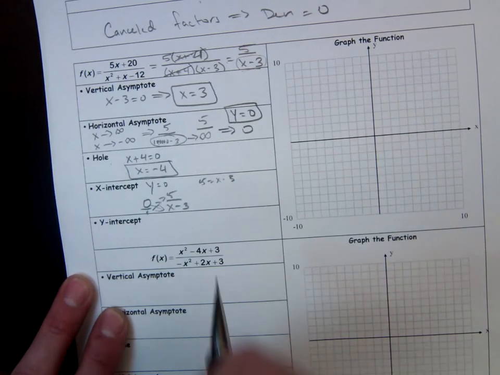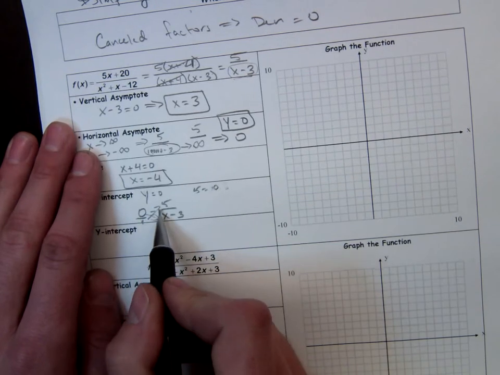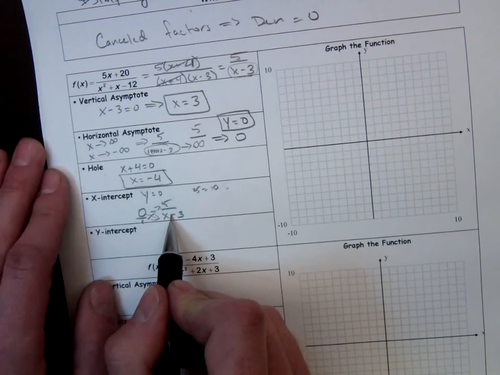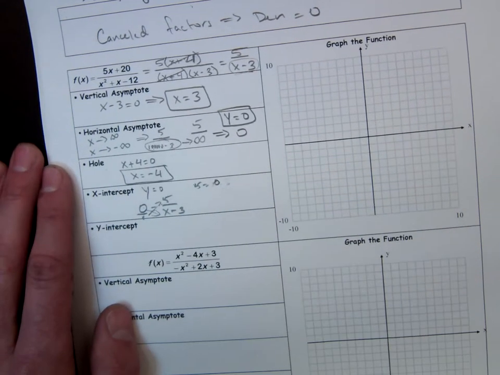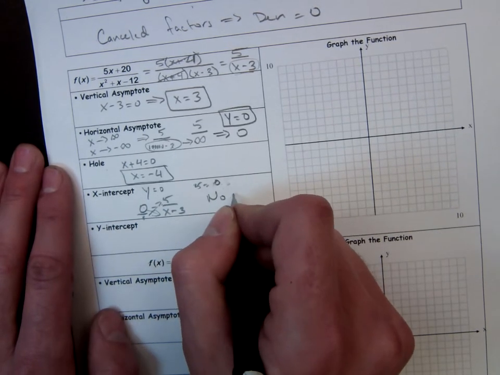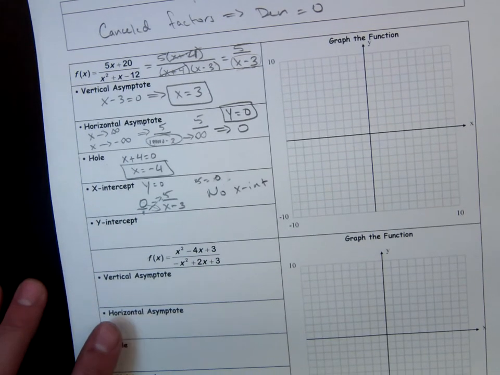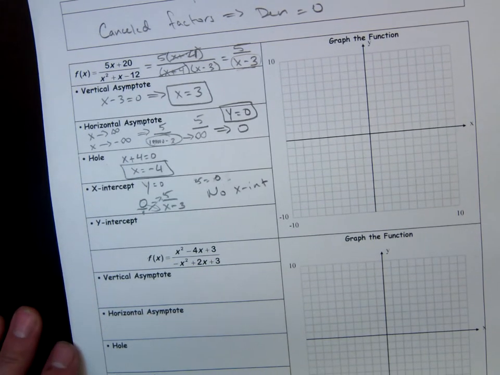Oh, wrong way. Sorry. 5 is equal to 0. 1 times 5 is 5. 0 times x minus 3 is 0. Well, when's 5 equal to 0? Never. Never. That means there's no x-intercepts, because the graph never crosses the x-axis.